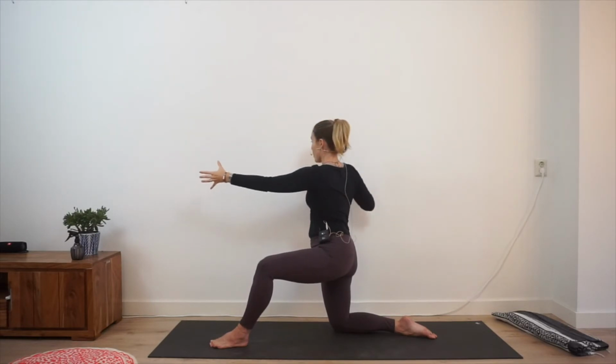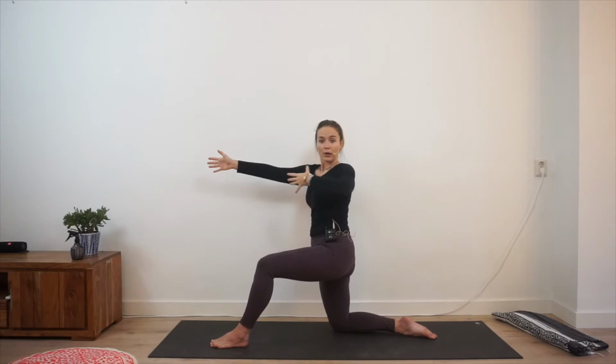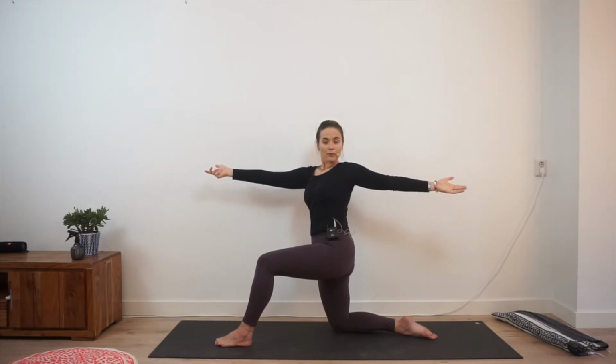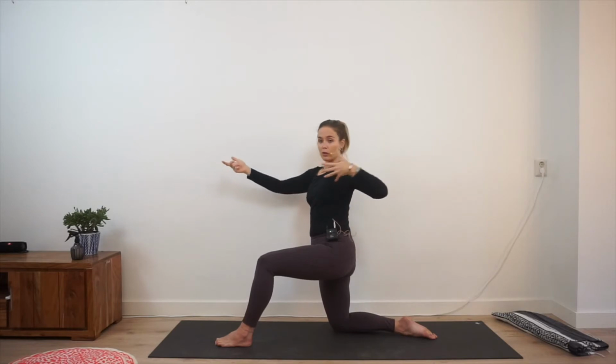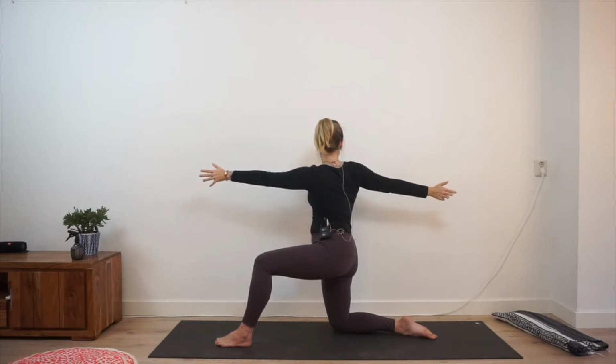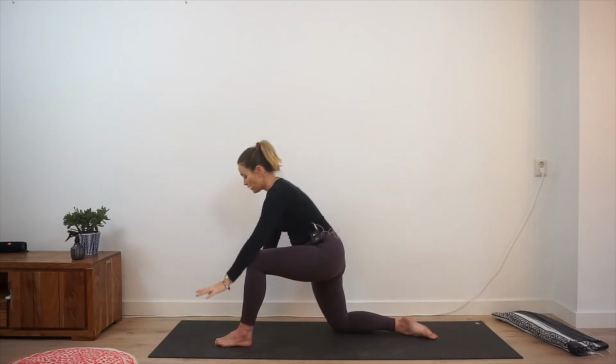And then swap one more time. Right arm out in front. Left arm forward. Good. Lengthen up. This can be quite tiring for the arms, but it's a good thing. Good. Swap one more time. Left arm forward, right arm back. Perfect. And then let's take both hands to the ground.